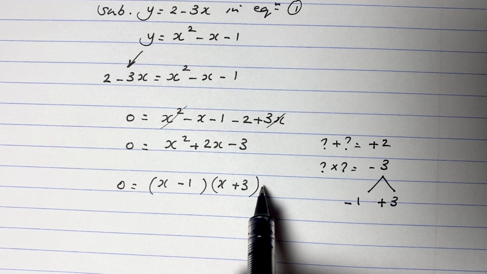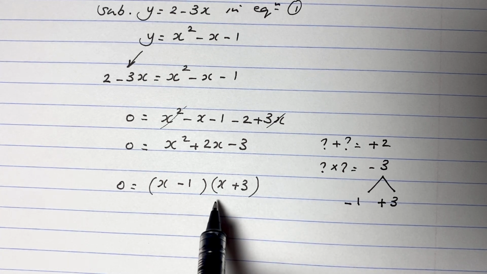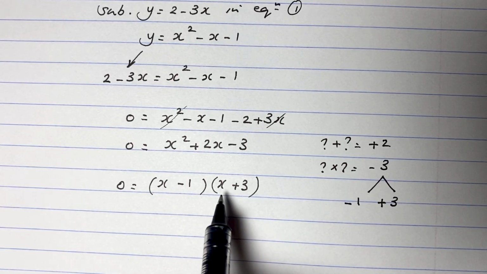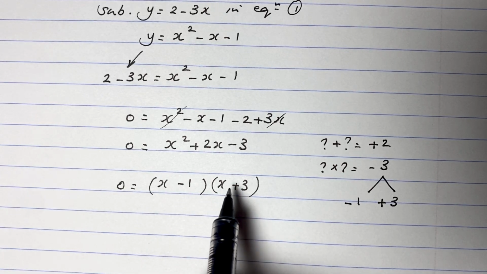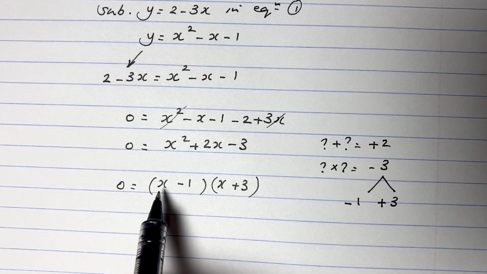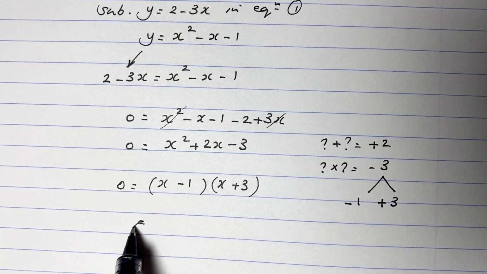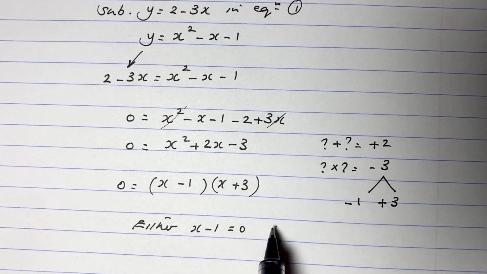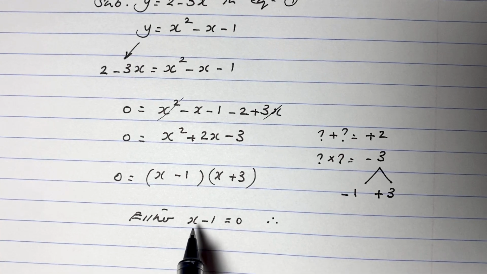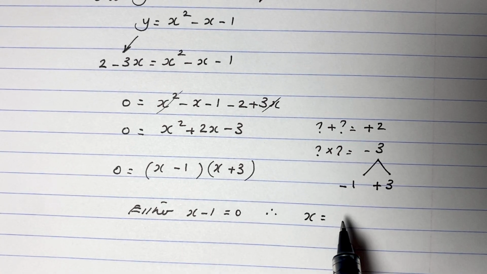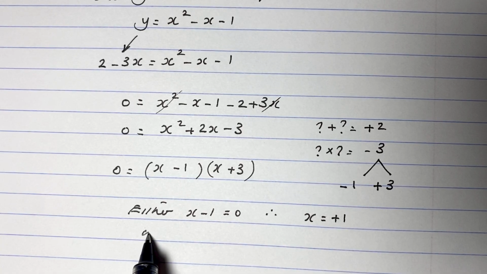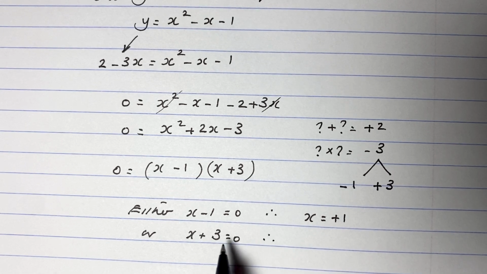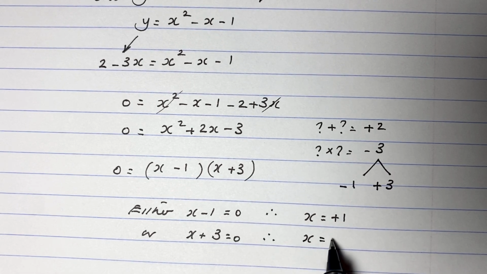So that 0 could have been over here. I've got two terms multiplied to give me 0. If the multiplication of two terms is 0, one of those, or both of them, is the cause of that 0. So either x minus 1 is 0. Therefore, if you balance the equation by moving minus 1 to the other side, x equals plus 1. Or x plus 3 is the cause of 0. By balancing the equation, x equals minus 3.